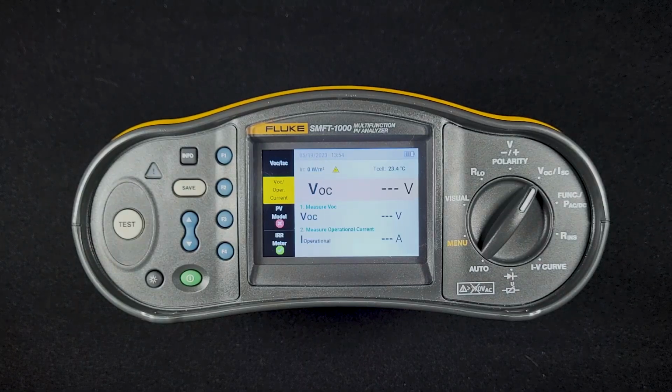If you have the Pro kit, you got the Y MC4 leads. They have a positive lead on one side, negative lead on the other, and then the test lead coming off as the Y there. And we can also use the current clamp to measure operating current.